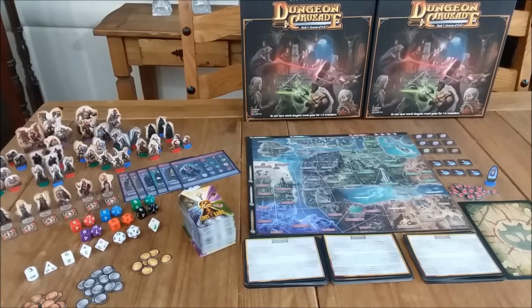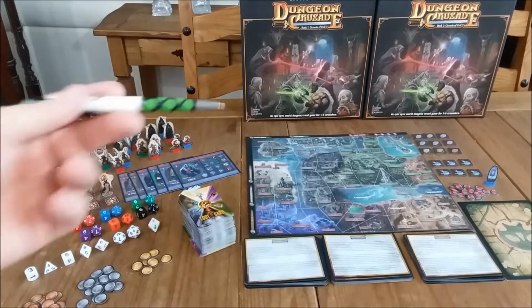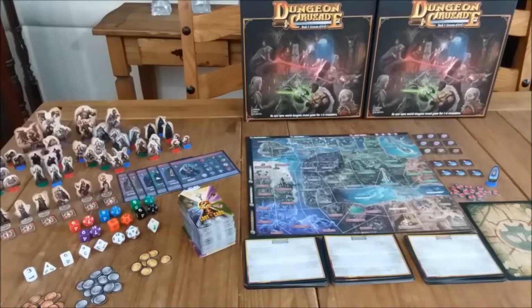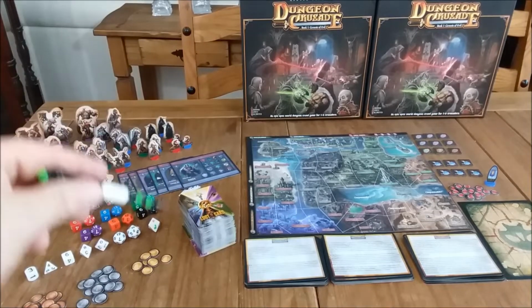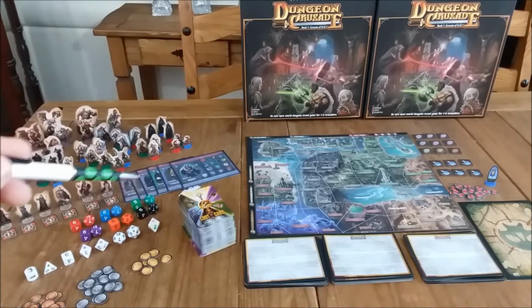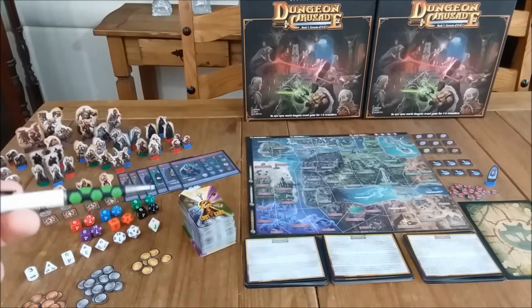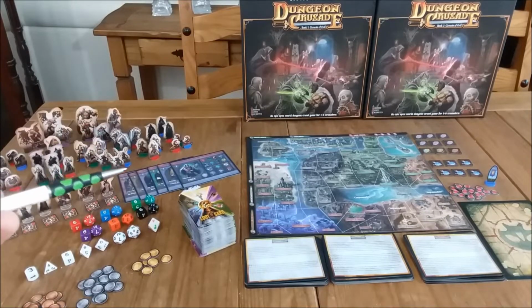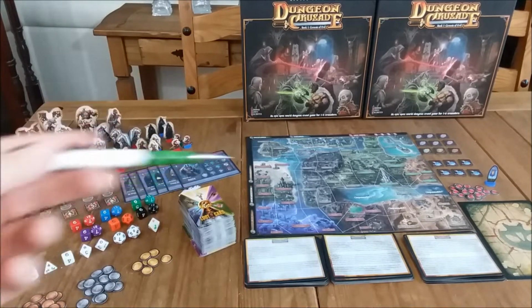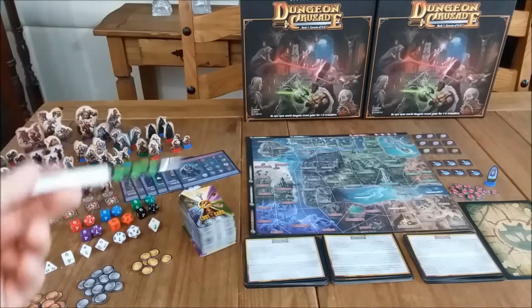And then, kind of like our schedule for what's going to happen. We're going to go over components needed here, how to set the Avalon Adventure board game up. The next video will be how to play the Avalon Adventure board game. The video after that, how to set up Dungeon Crusade, and of course, how to play.